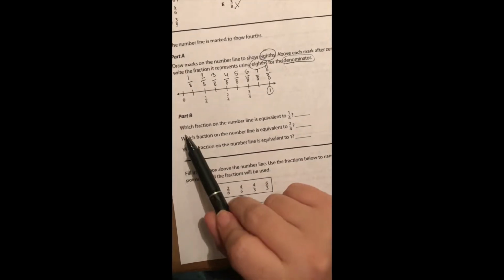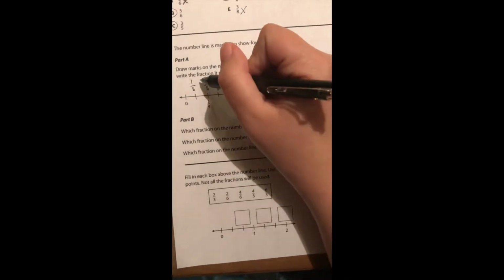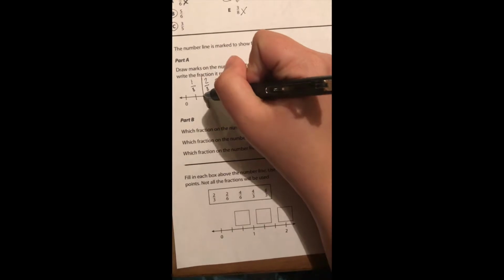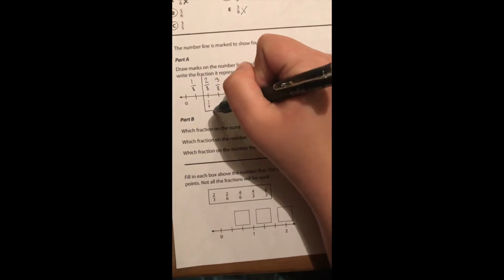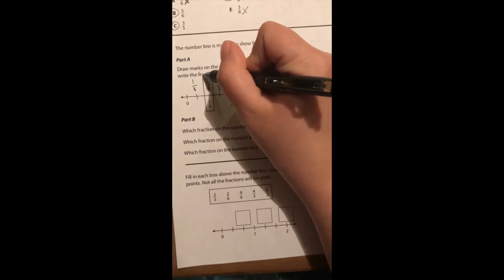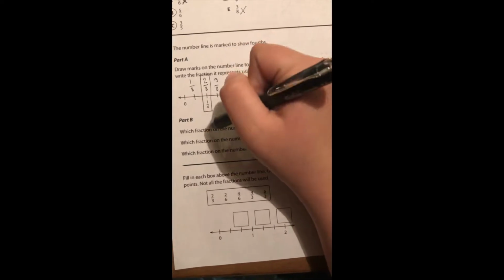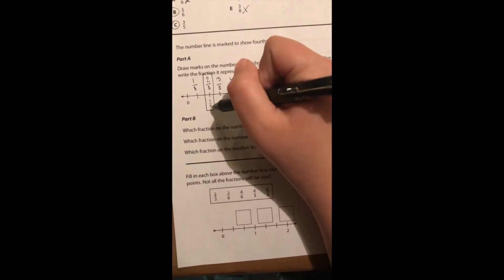So now let's answer these questions based off of what we've done above. Which fraction on the number line is equivalent to 1/4? When we practice in class, I said put a box around the bottom part and the top part, and that will let you know where they're the same. So 1/4 and 2/8 are equivalent, equivalent meaning equal.